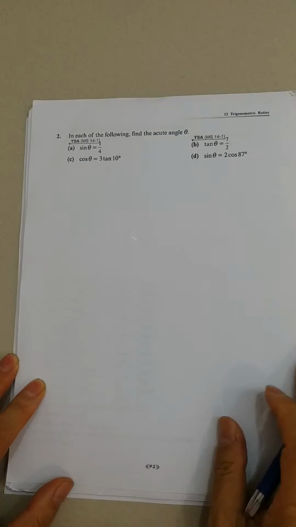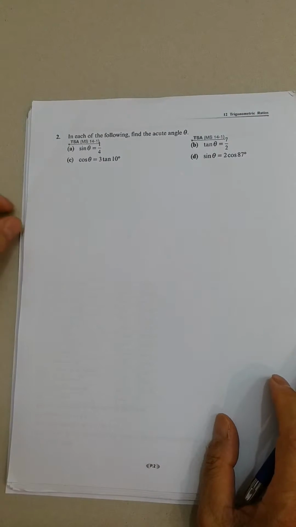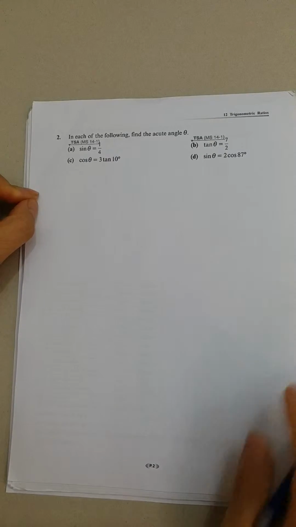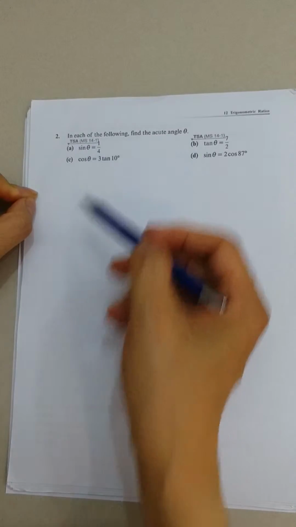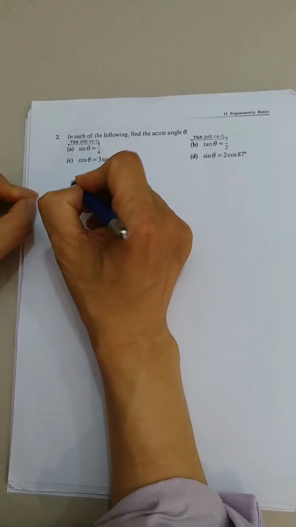Now, next we come to question number 2. Again, it is on the use of a calculator. But this time we know the ratio and we want to find the angle. So, part A.